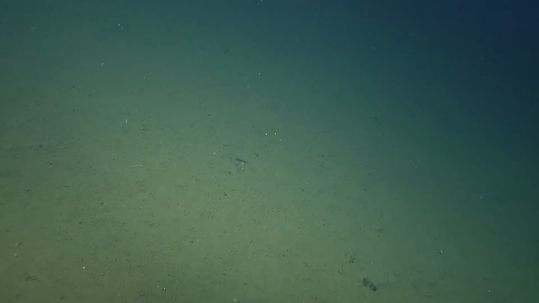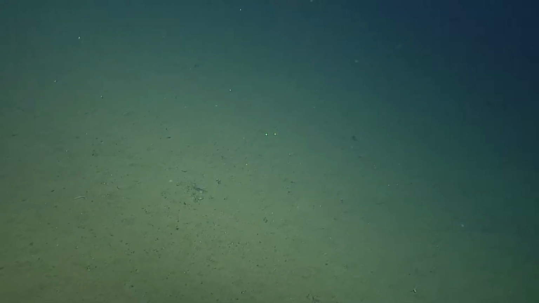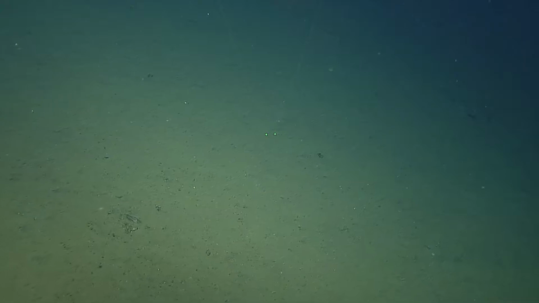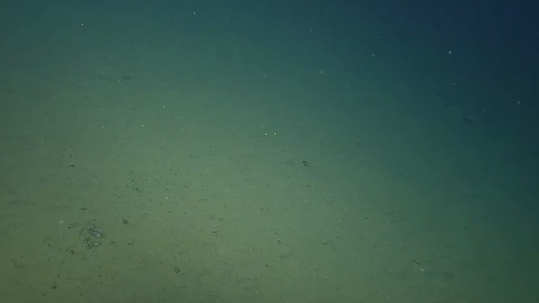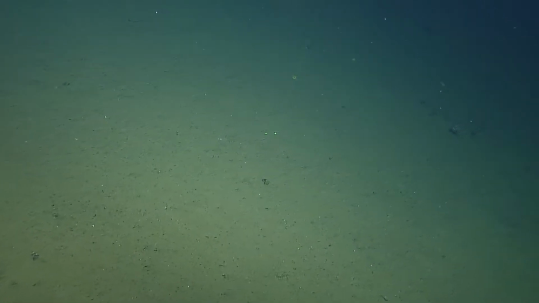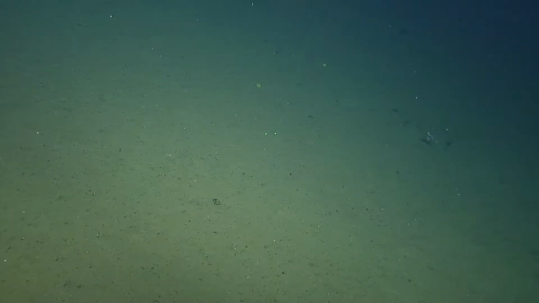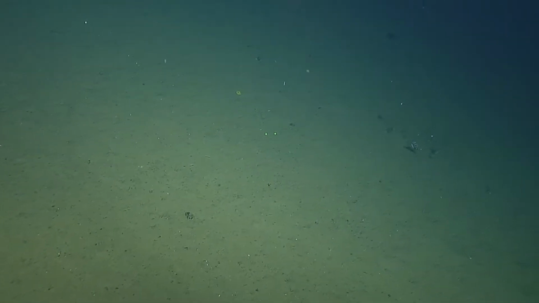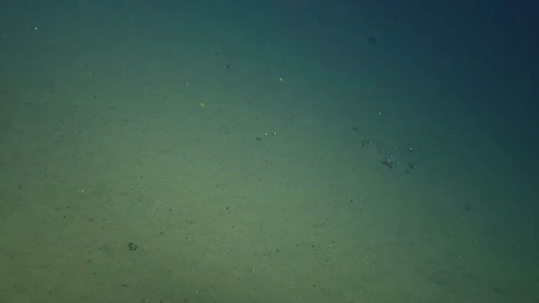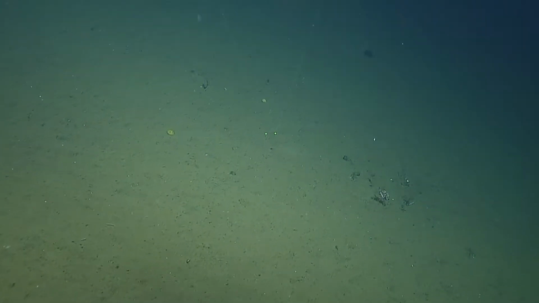Were you in an oxygen minimum zone earlier on this cruise? Is that what you're referring to? Yeah, we've been working in oxygen minimum zones pretty much all the way down the coast, from as far north as the Olympic coast all the way down here. We've been working in pretty low oxygenated waters in the 300 to 1500 meter depth range broadly.